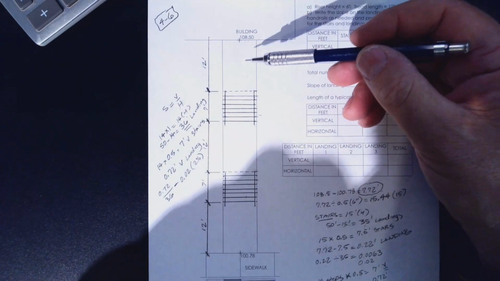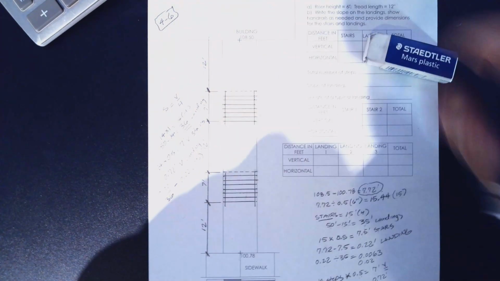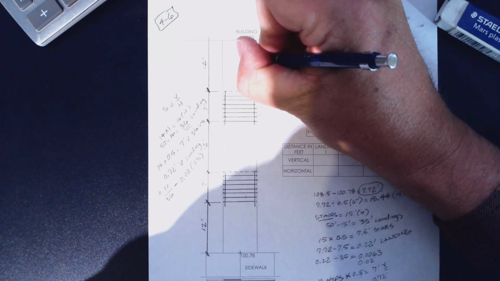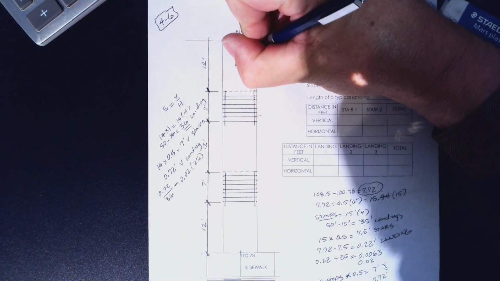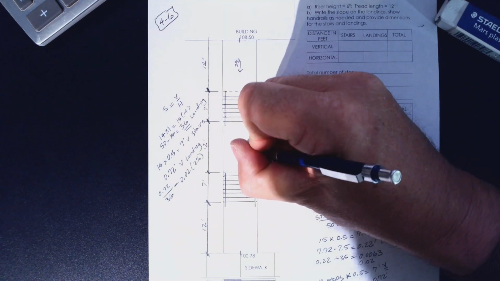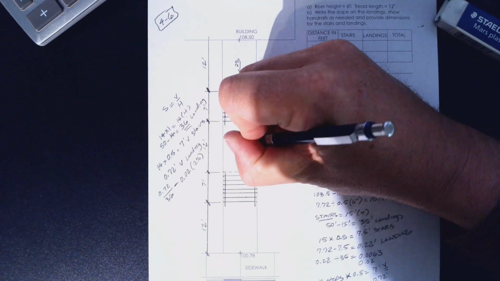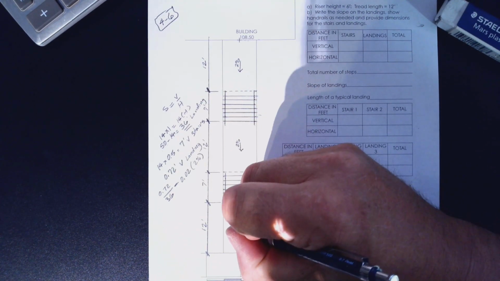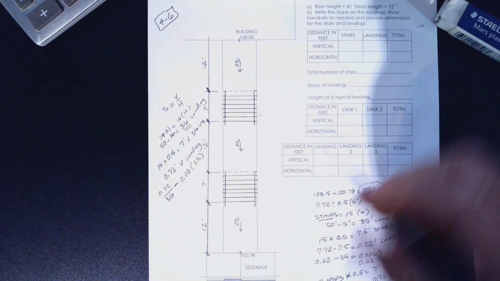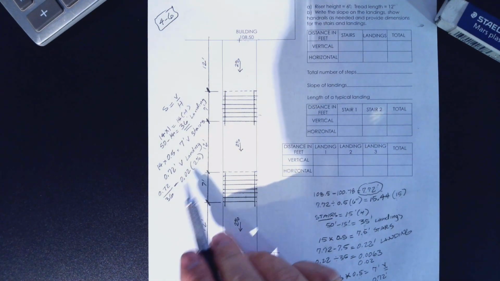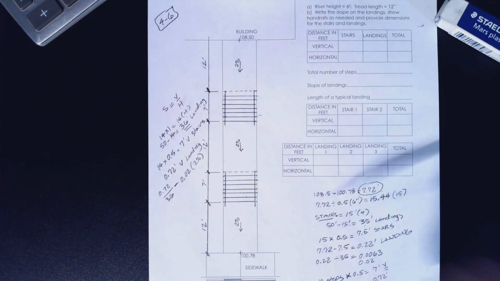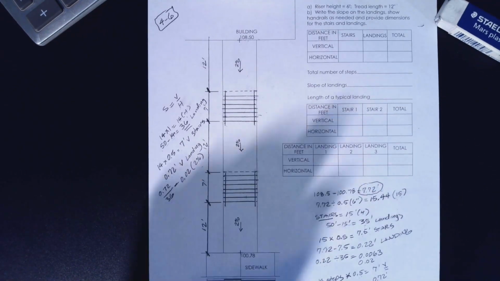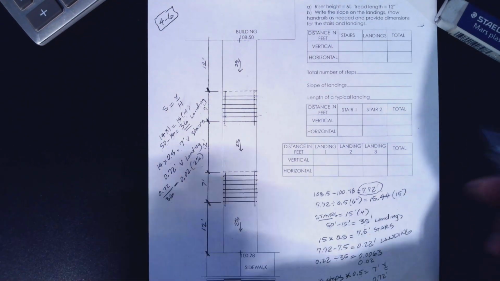So now we've got our landings, and for the landings we set our 2%, which we calculated. So we'll just mark 2%, 2%, and 2%, because we figured that earlier right here, remember? That's where we calculated these were 2%. So now we just got to figure out our grades.